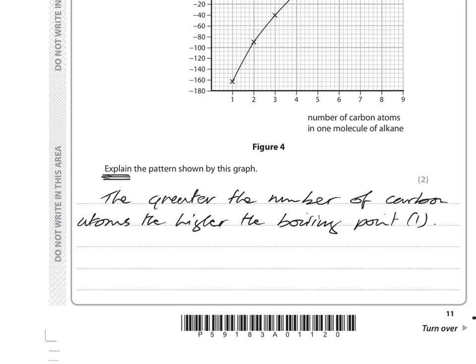And this was quite a tricky mark because you need to know, again, that hydrocarbons form simple molecular structures. So if I had a hydrocarbon like that, it would form a molecule, and that molecule is attracted to another molecule with, yes, you've guessed it, intermolecular forces. And the key thing is that the bigger the molecule, the bigger the intermolecular forces, so therefore the higher the boiling point.